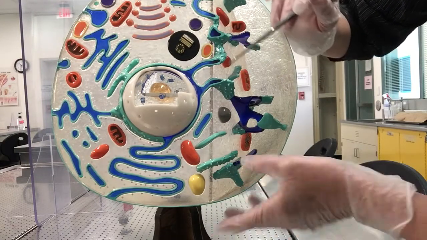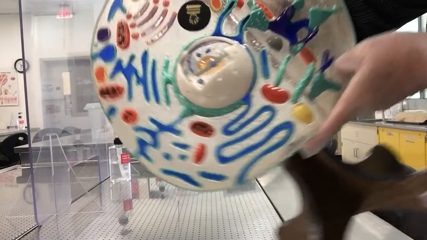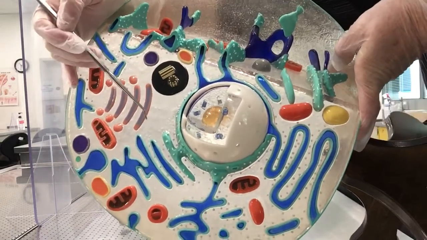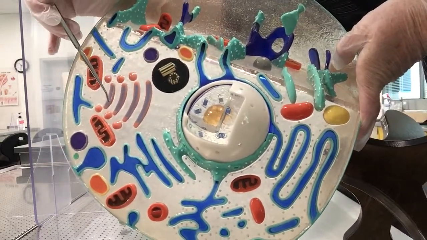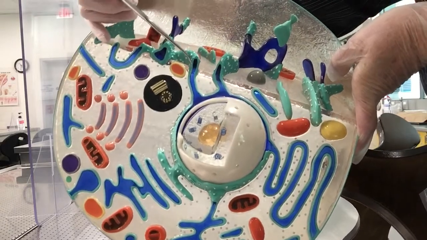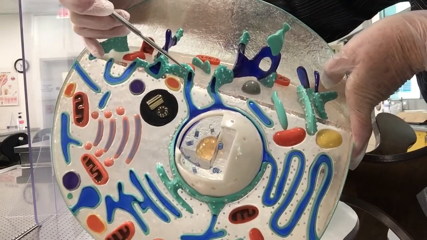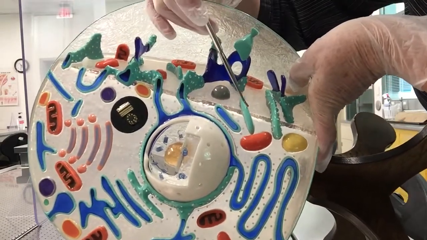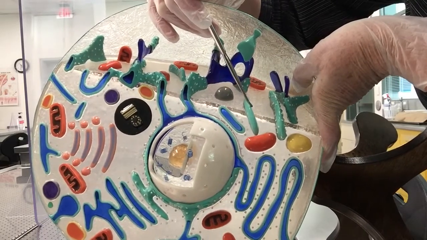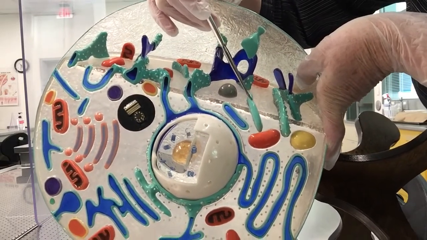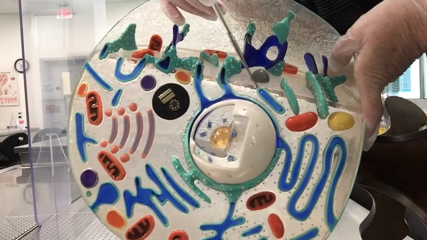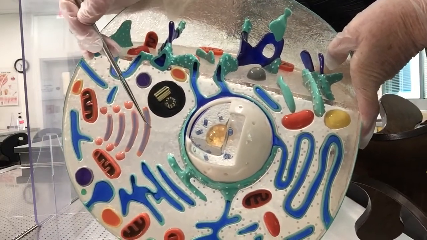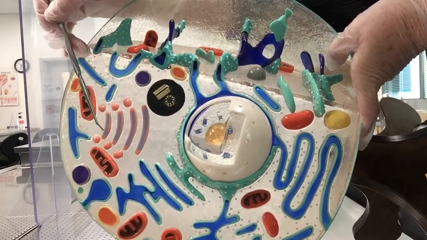The next organelle we want to cover is over here. This is the Golgi apparatus. So when ribosomes make proteins or lipids are synthesized inside smooth ER, they are packaged inside vesicles, and those vesicles move to the Golgi.